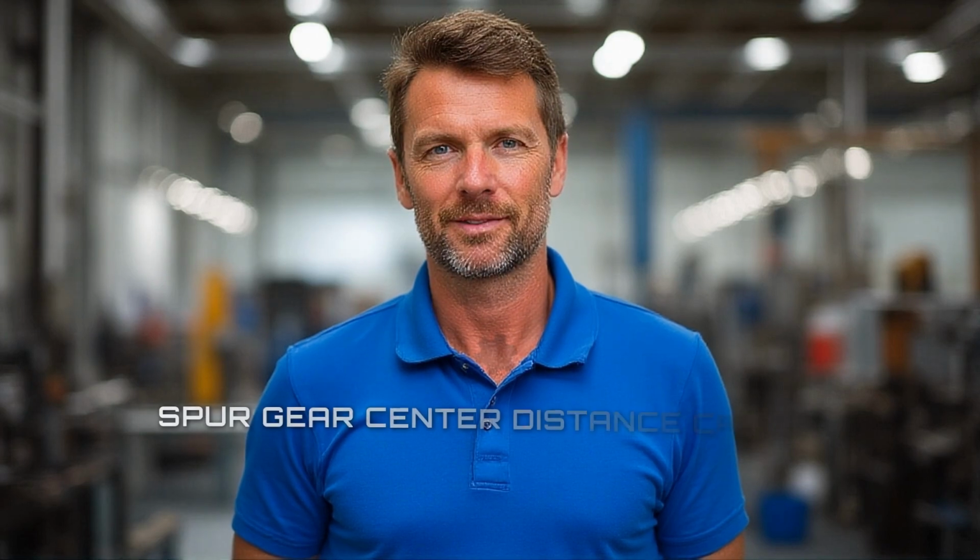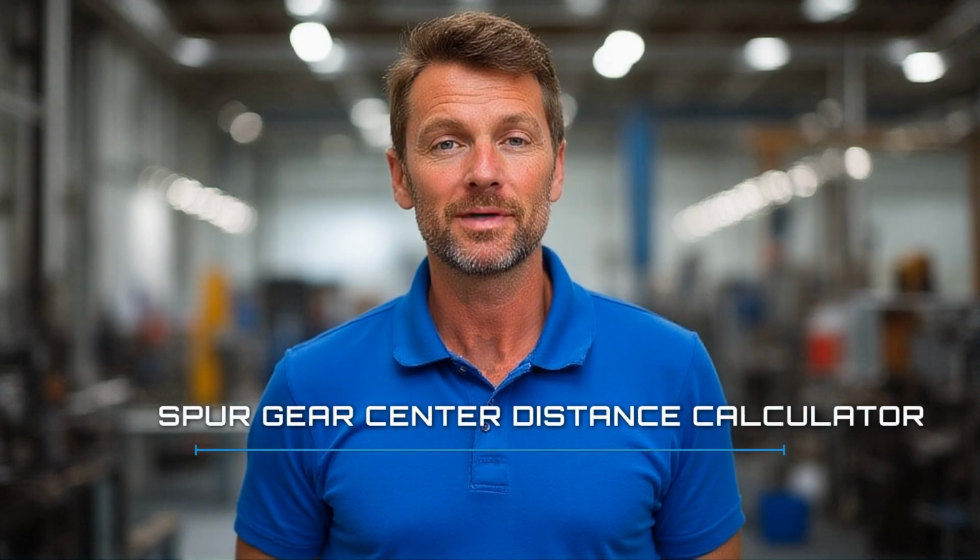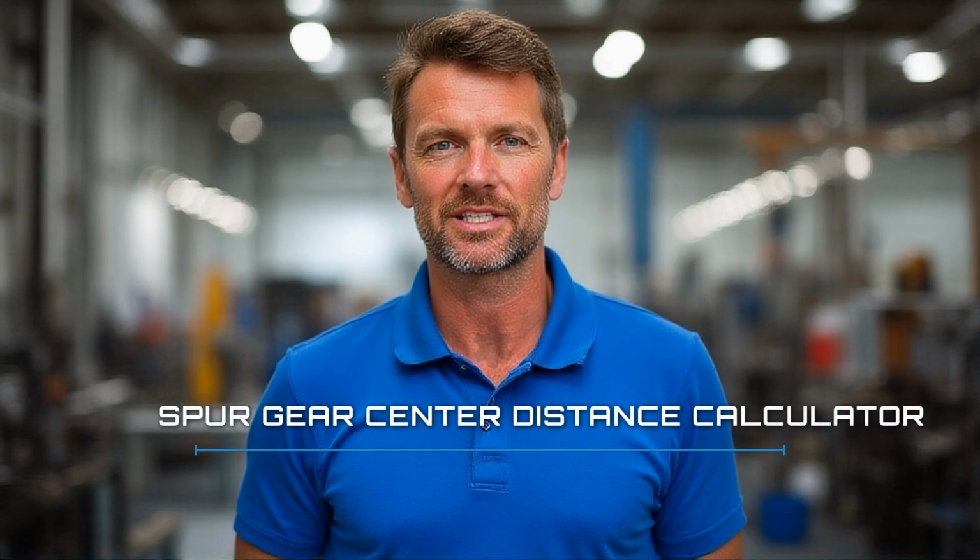This is the Spur gear center distance calculator, which determines the optimal spacing between two meshing spur gears. Let's look at the input fields.